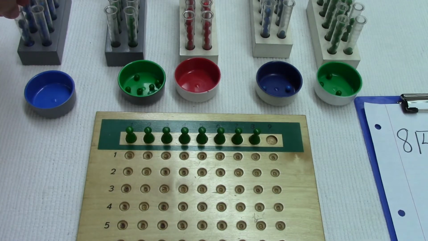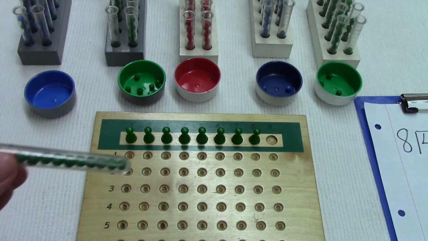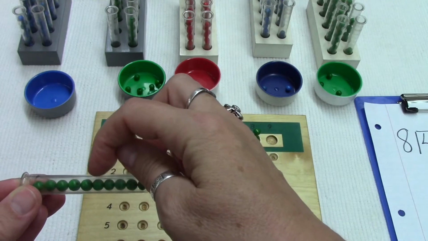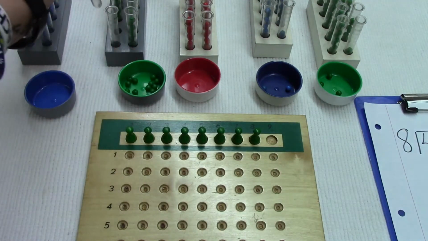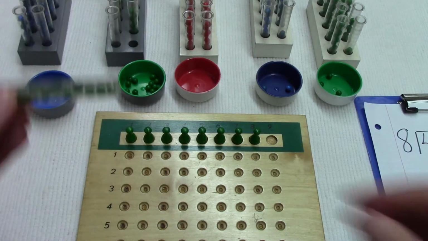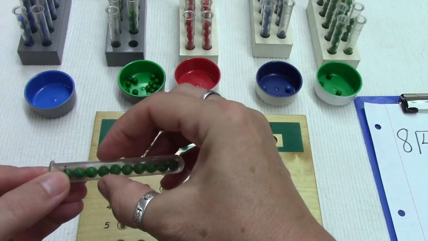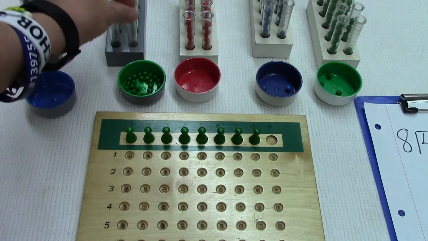1, 2, 3, 4. And now we need to get a whole bunch here. So 1, 2, 3, 4, 5, 6, 7, 8, 9, 10. There's 10. 1, 2, 3, 4, 5, 6, 7, 8, 9, 10. That's 2.